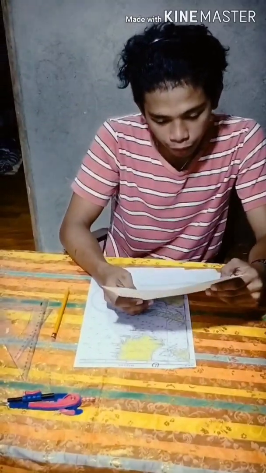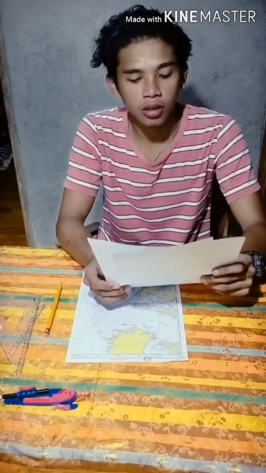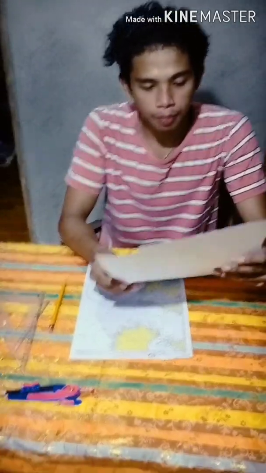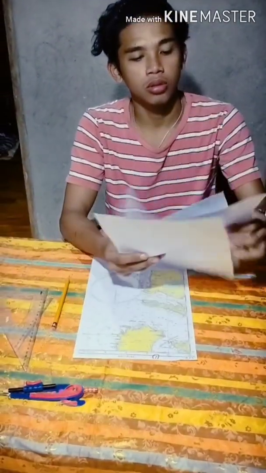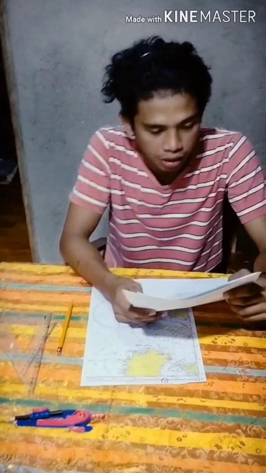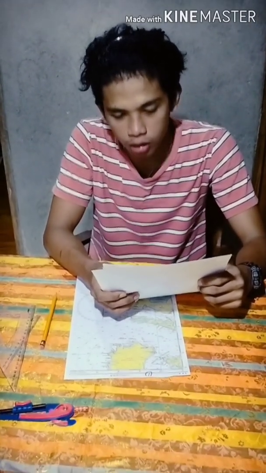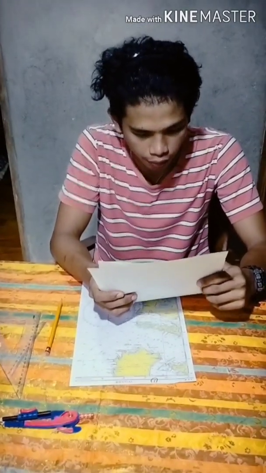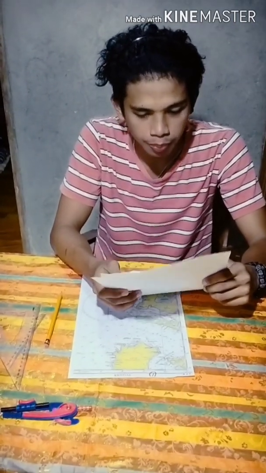Today I am going to perform the EPLAN 1A with its title, Position Lines and Position Circles. So we have its scenario description. At 0900 hours, three ships were at the vicinity of Catanduanes with their respective coordinates. So we have ship 1, ship 2, and ship 3.